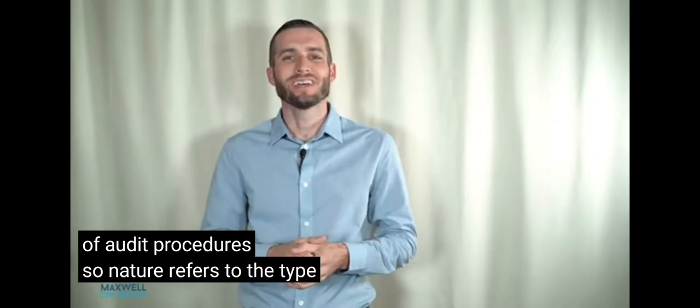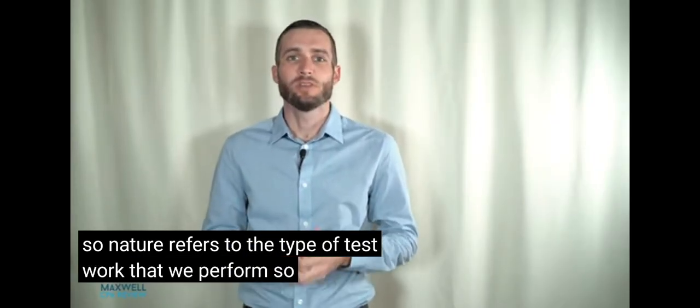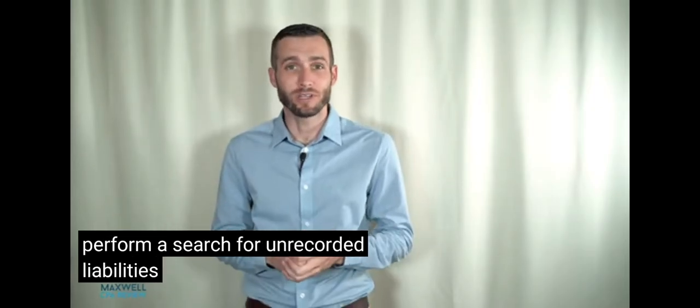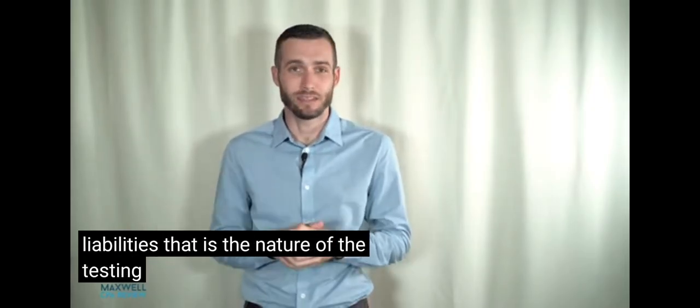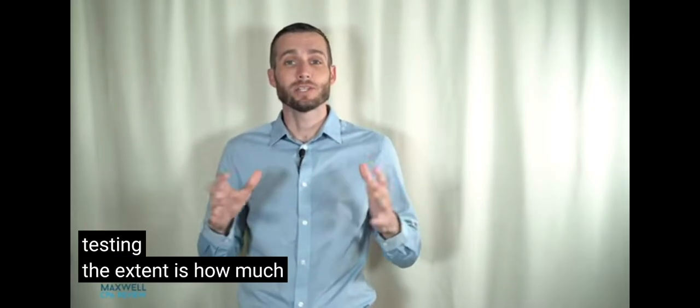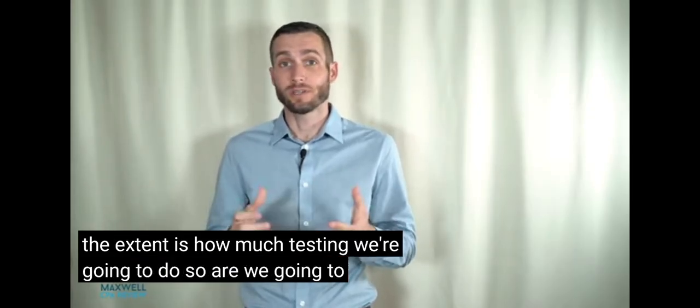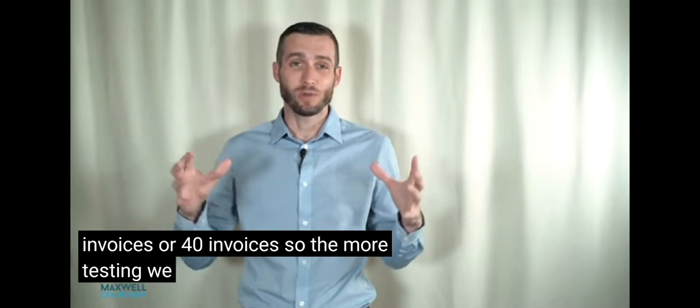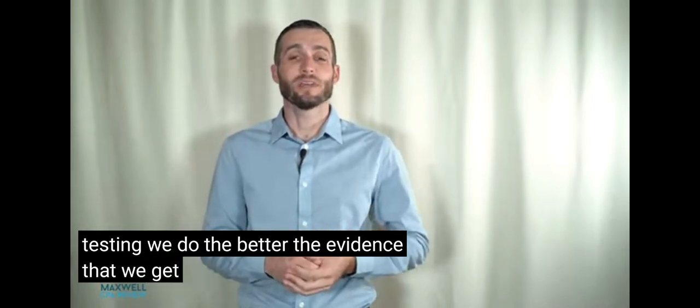So nature refers to the type of test work that we perform. So for example, if we're testing accounts payable and we perform a search for unrecorded liabilities, that is the nature of the testing. The extent is how much testing we're going to do. So are we going to test 20 invoices or 40 invoices? So the more testing we do, the better the evidence that we get.